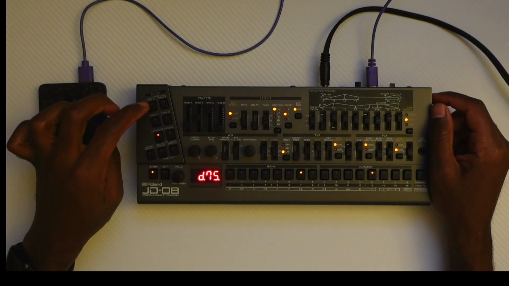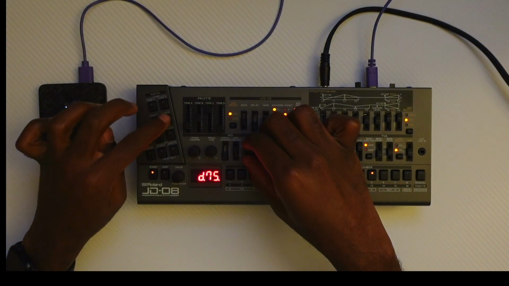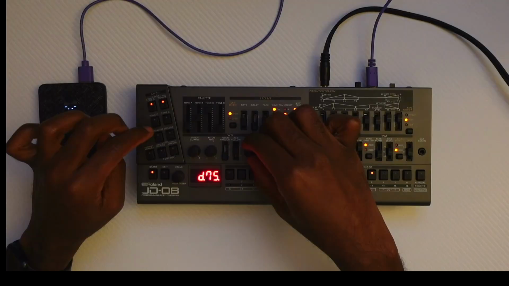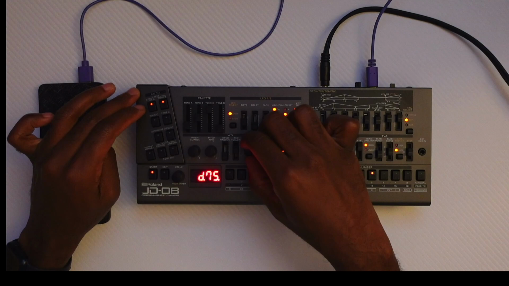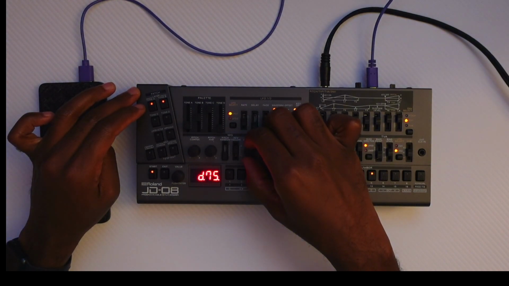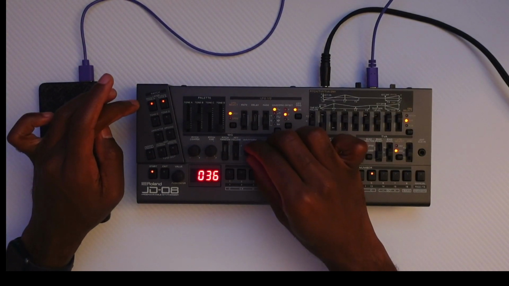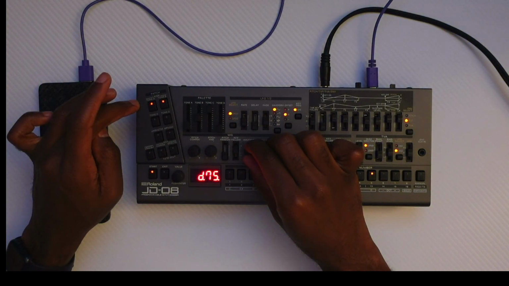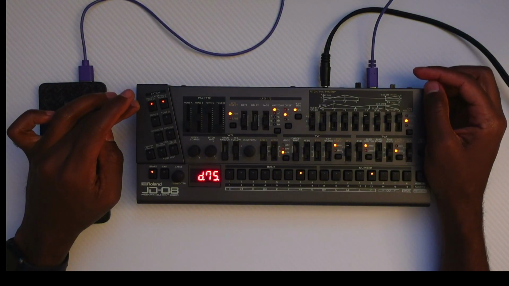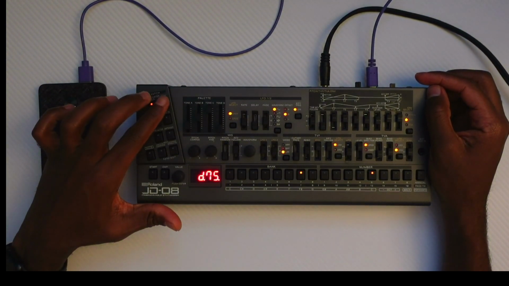Let's add some more layers here. So now, one thing I do want you to notice is that the JD-08 has a rather unique feature.